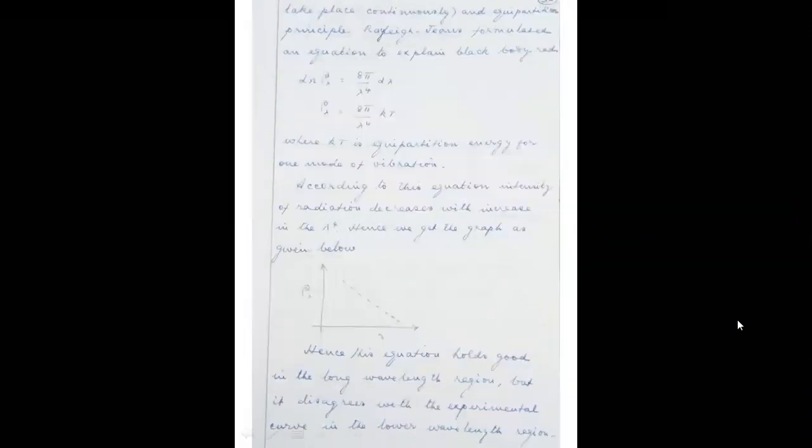Actually, this graph has to be theoretically explained. We have to give a suitable explanation so that our explanation fits the graph. Rayleigh-Jeans law: on the basis of the equipartition principle, Rayleigh and Jeans formulated an equation to explain the black body radiation, which is rho lambda is equal to 8 pi by lambda power 4 kT. Actually, this kT is taken from the equipartition principle.